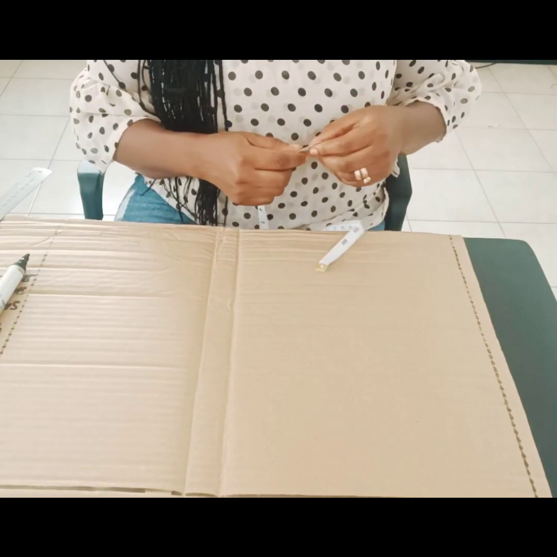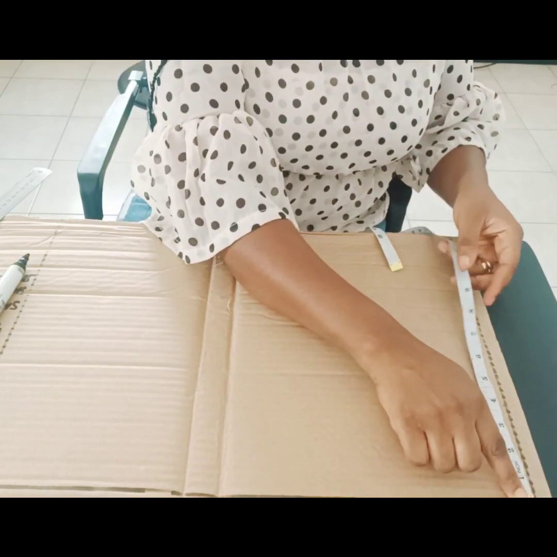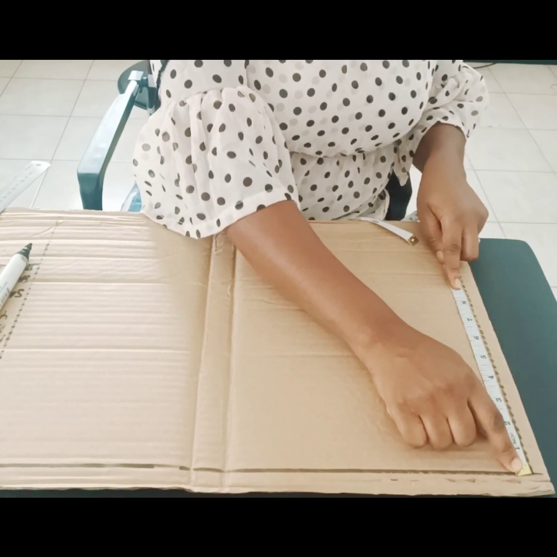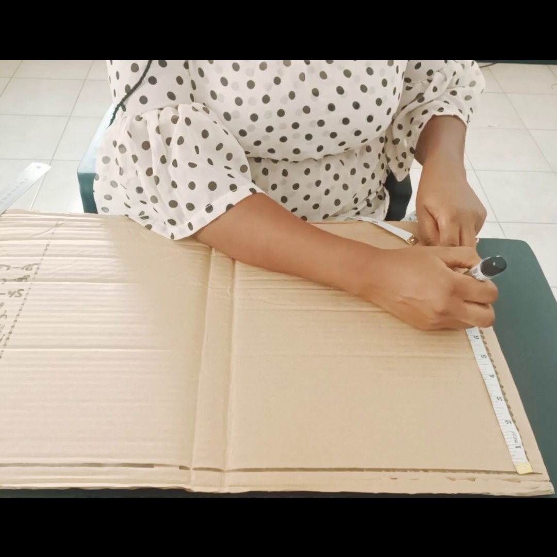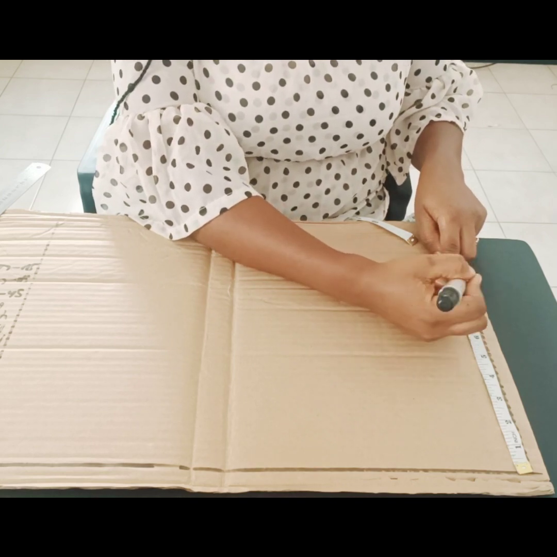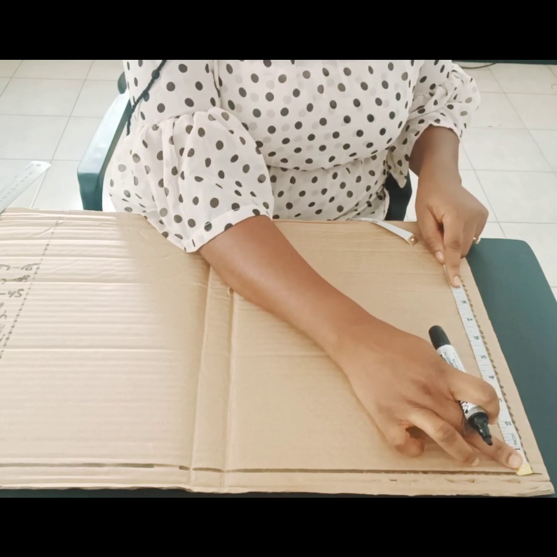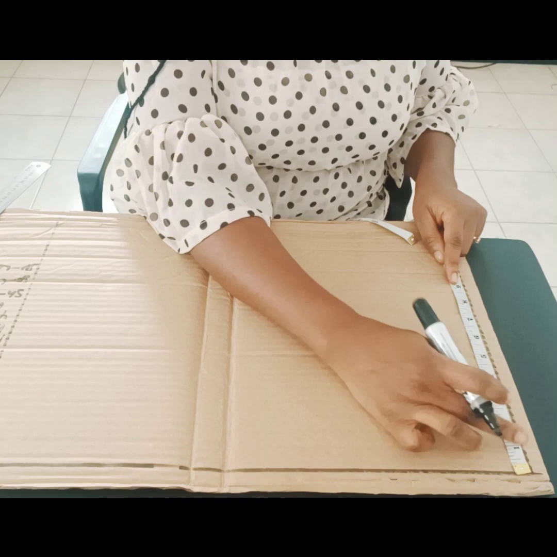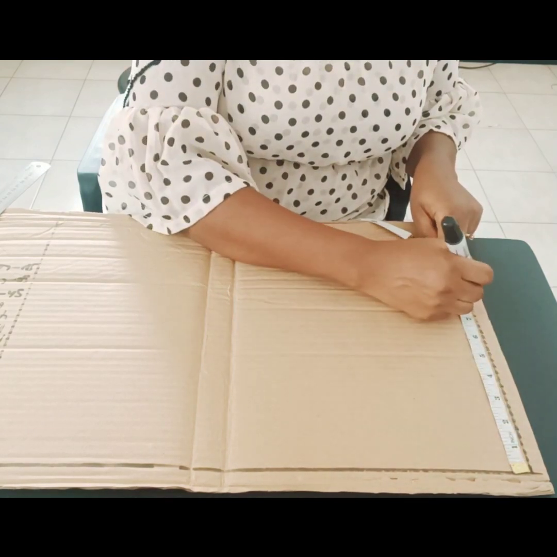So we'll be taking the shoulder measurements, starting from this edge. The shoulder is 8.5. This is a pattern, so remember to add the sewing allowance to your measurements. So I'll be adding 0.5 inch sewing allowance, so it will give us 9 inches.